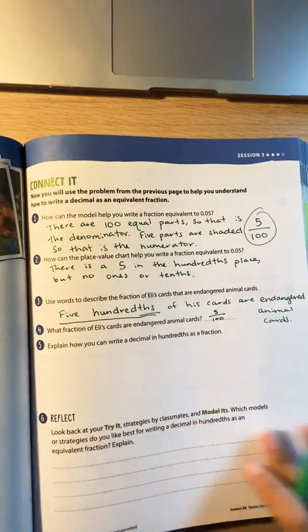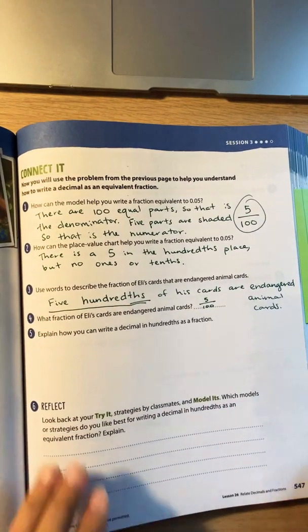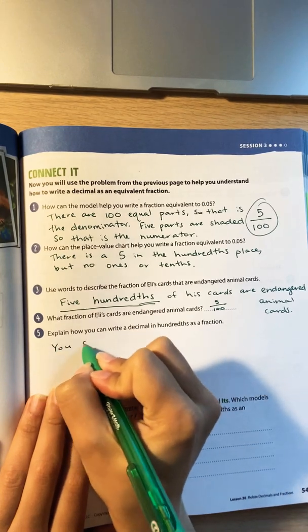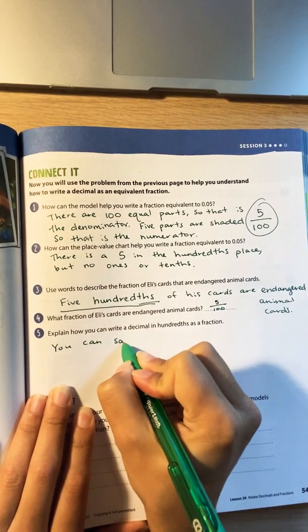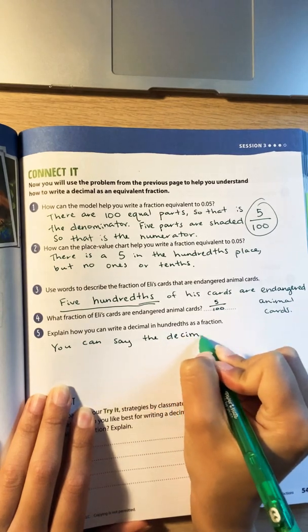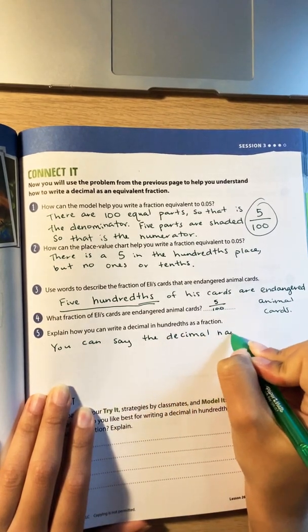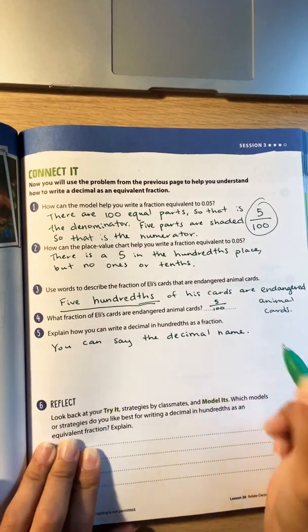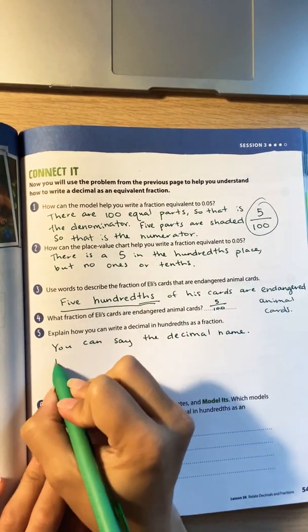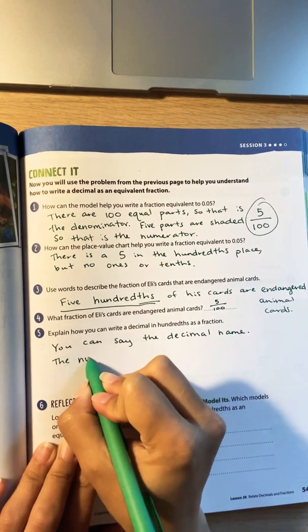Okay. So how do we describe that? You can say the decimal name. The number you say is the numerator, like the 5.